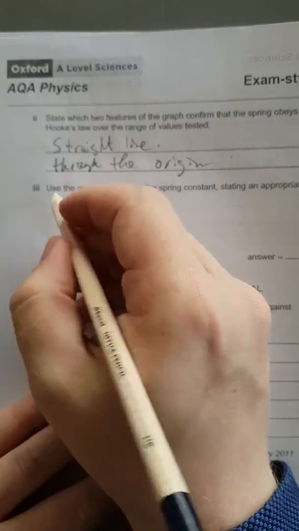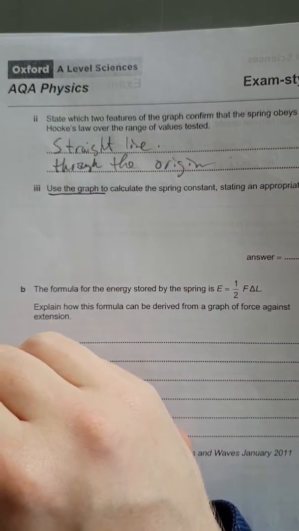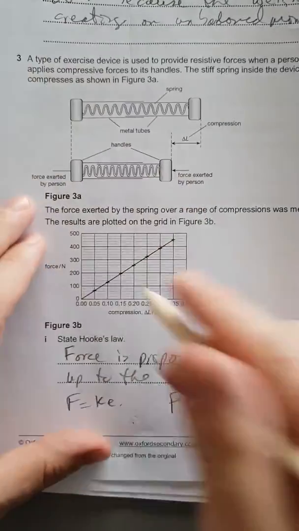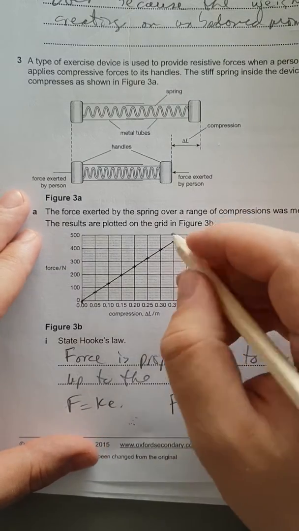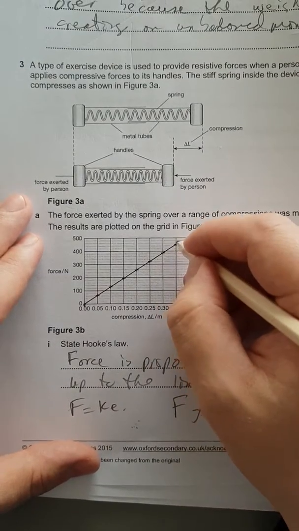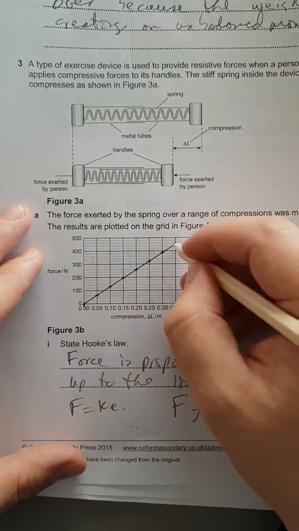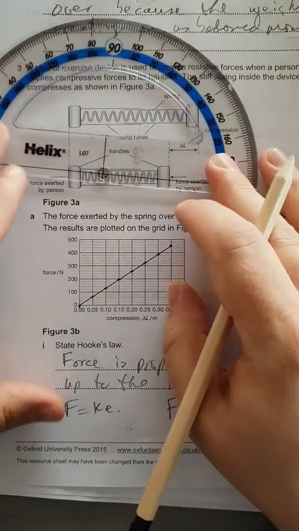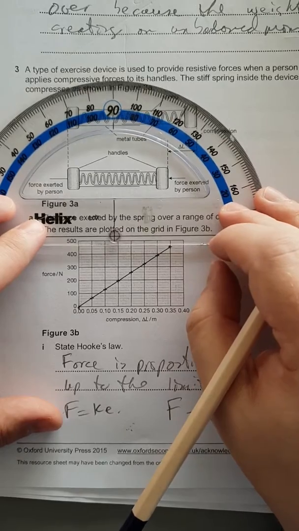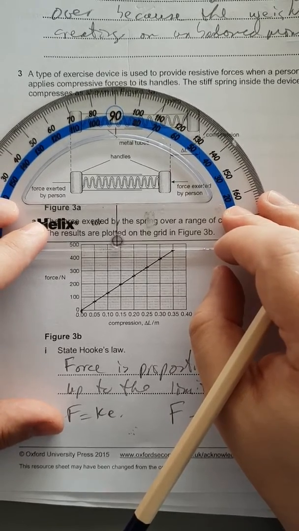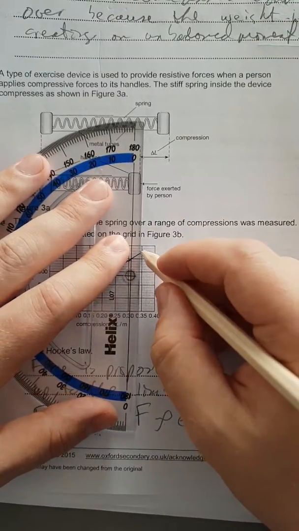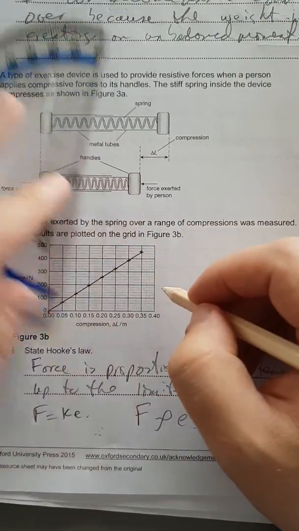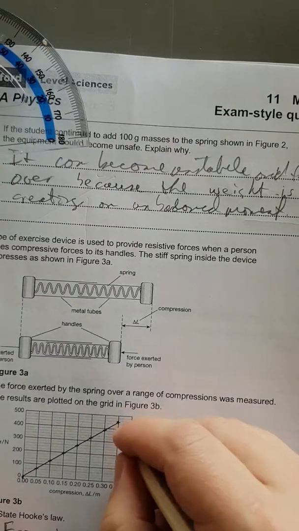Okay, so use the graph to calculate the spring constant, stating an appropriate unit. Well, our line of best fit goes through the origin, so that can be 1 point. And we are up here at, ooh, that is difficult to read on this, 450 at 35 centimeters.